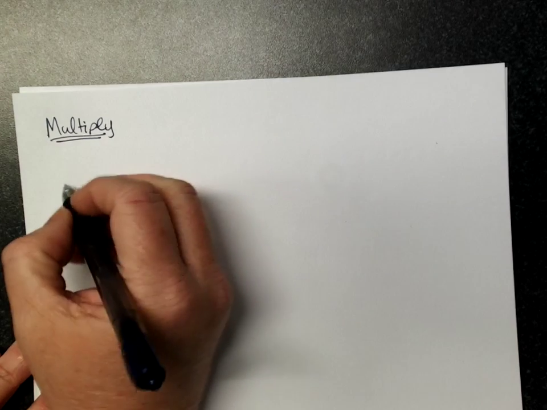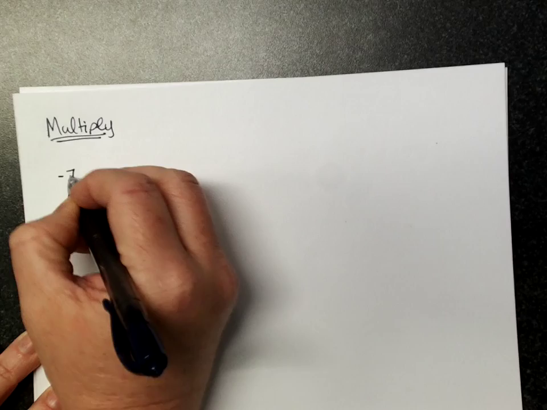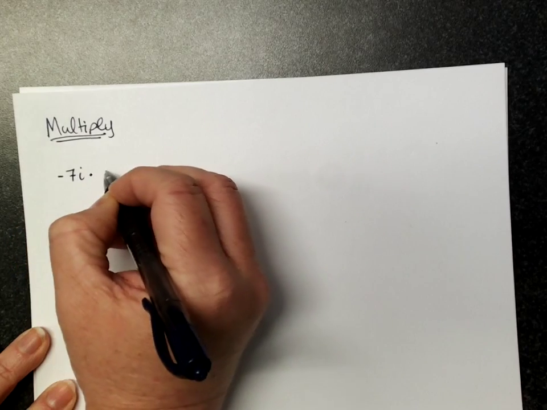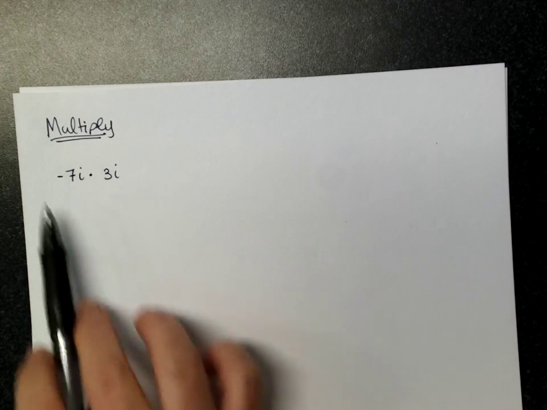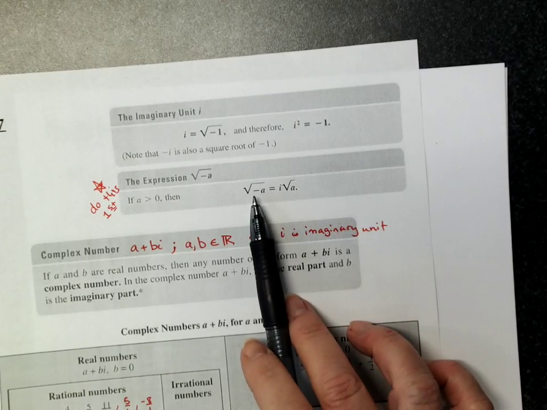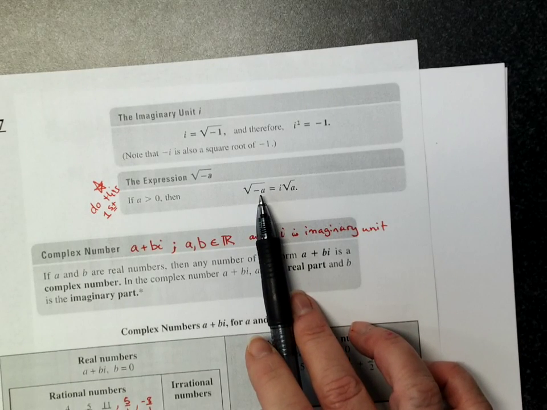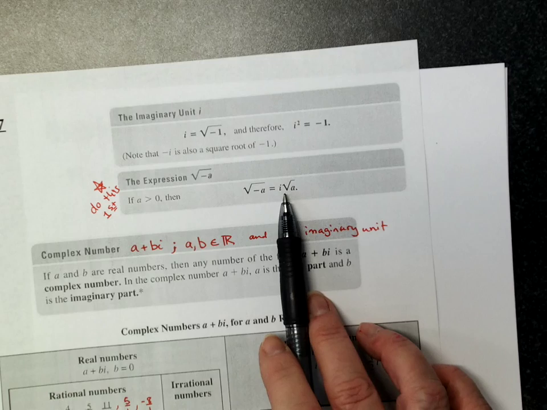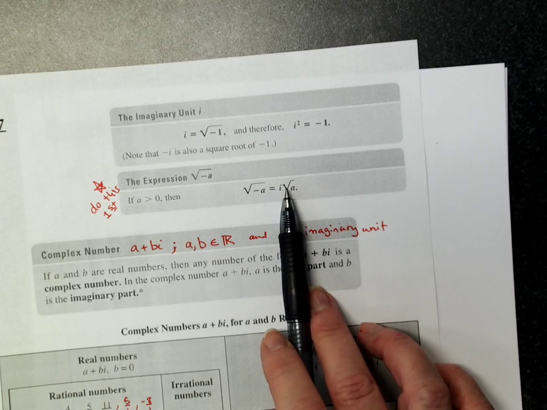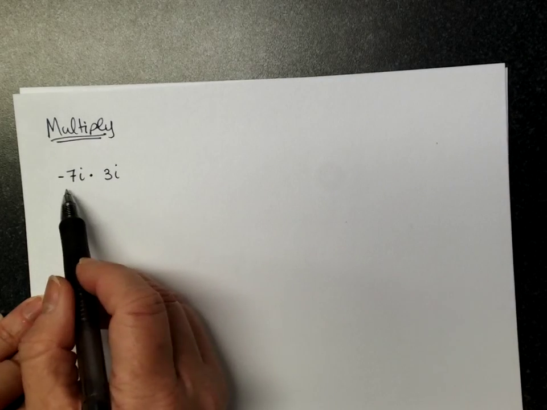So multiplying basic terms, negative 7i times 3i. Just an i times an i, a pure imaginary times a pure imaginary. There is no radical with a negative radicand here to deal with. Remember, if you are involved in any problems like this, and you do have a radical sign that has a negative radicand, your very first job, regardless, is to pull out the i, so it's i times the radical of a positive radicand. So no radicals in this one. We are dealing with i's, but they're already i's. And this is all multiplication.